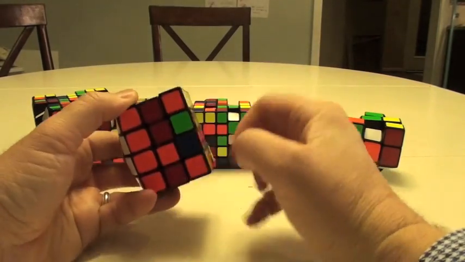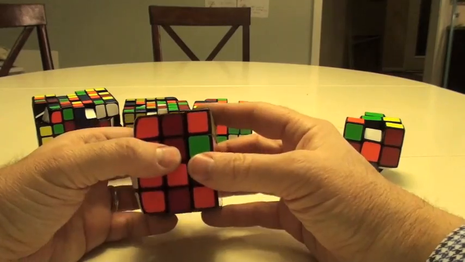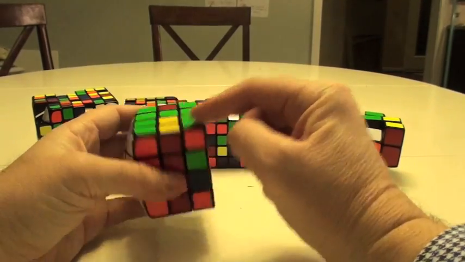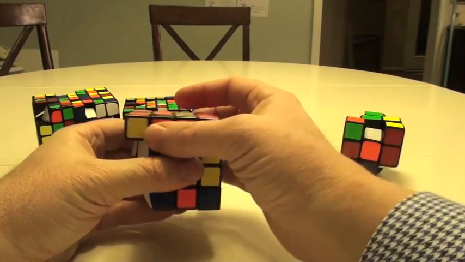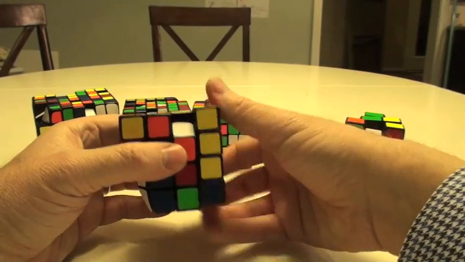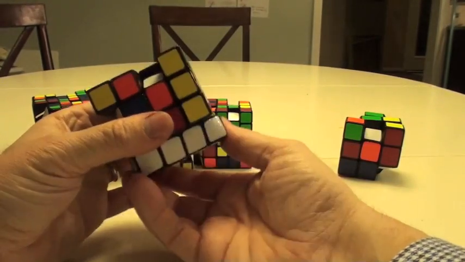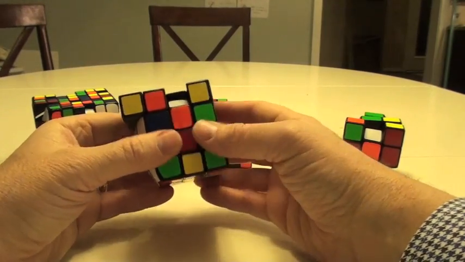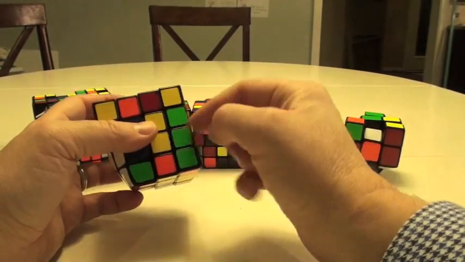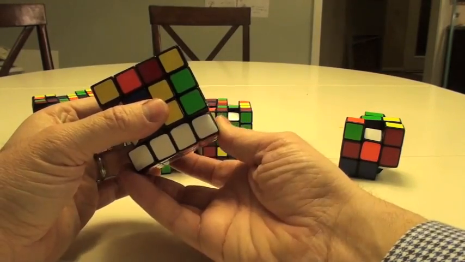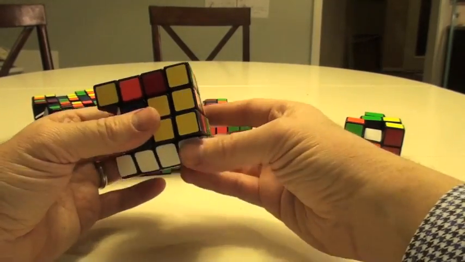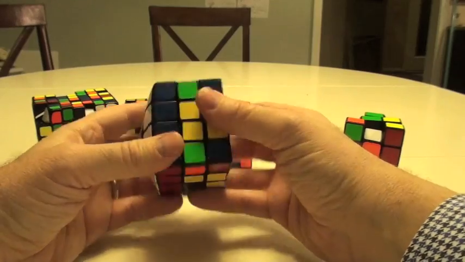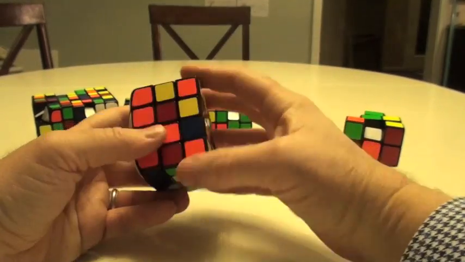Now we just have these guys to put in. So this has to come up. This is closest to here, so same algorithm. U, RI, D, 2R, DI, middle R, D, 2R, DI, and U. So I should just have one left, and it's this.